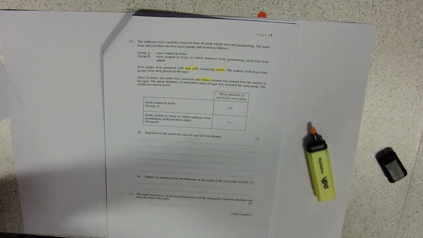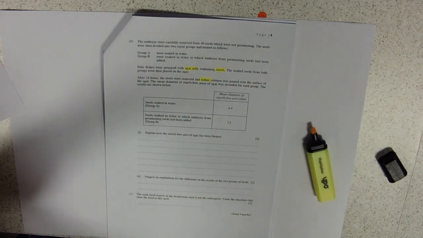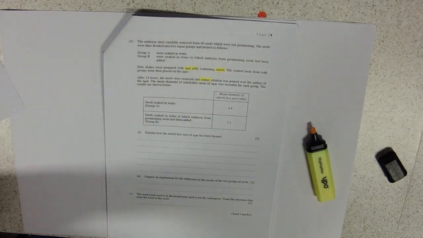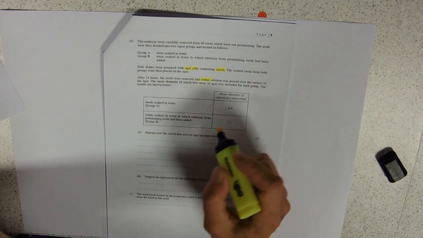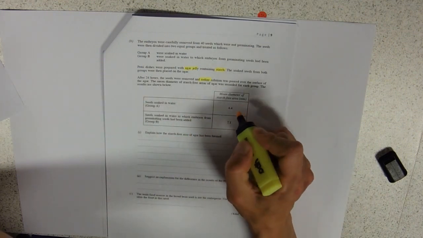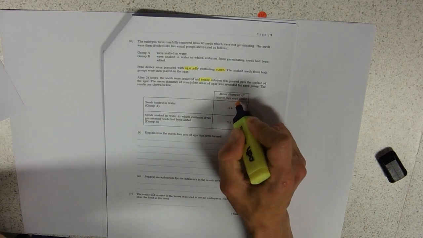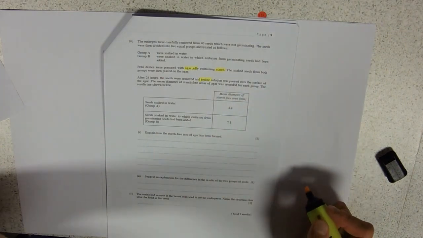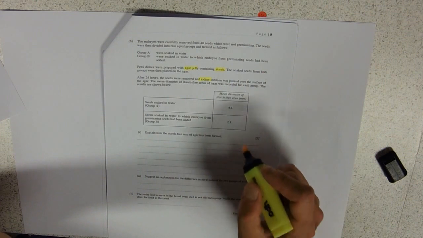So the bit of the core knowledge there that you need is that iodine solution goes from its initial kind of yellowy brown colour to blue black if there's starch there. And so presumably at the start it'll all be blue black, but then it says starch free area around the seed, so the starch is disappearing, it's not blue black anymore.